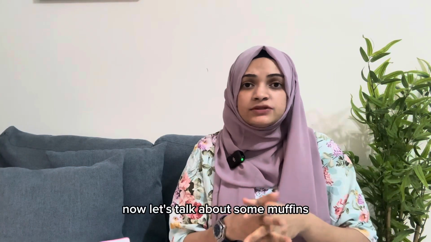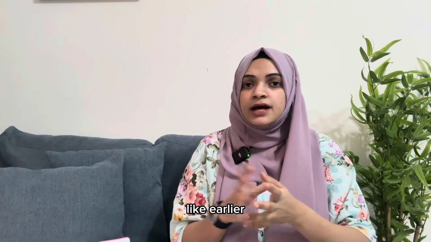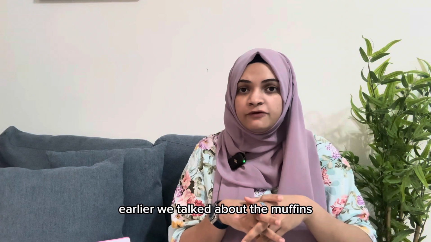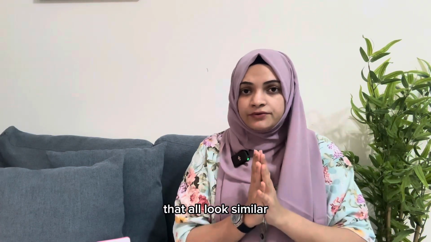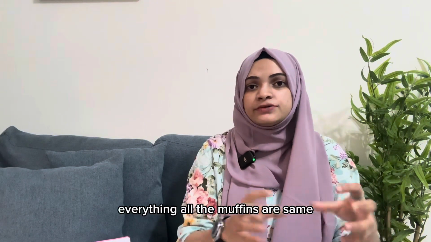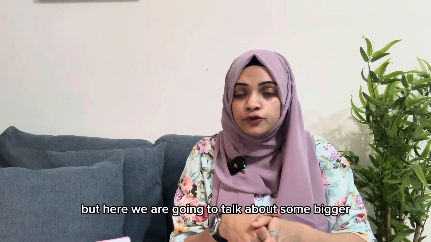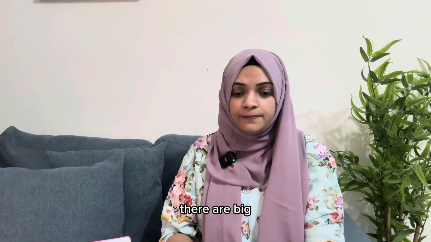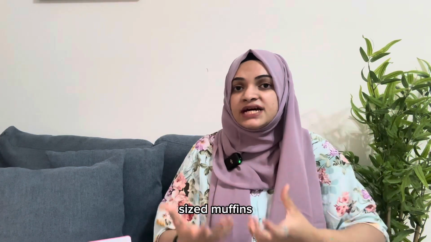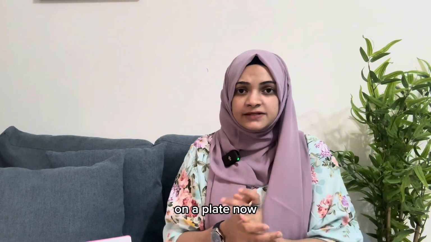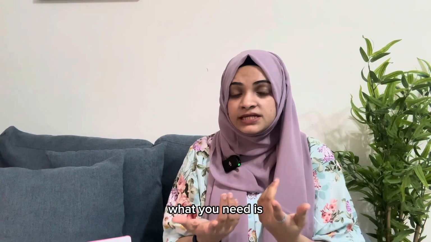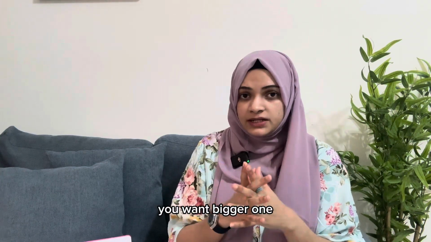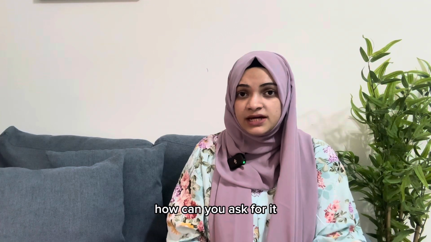Now let's talk about some muffins, like earlier. Earlier we talked about the muffins that all look similar. All the muffins are the same. But here we are going to talk about some bigger ones and some smaller ones. There are big, small and different sized muffins on a plate. Now you want a bigger one. How can you ask for it?